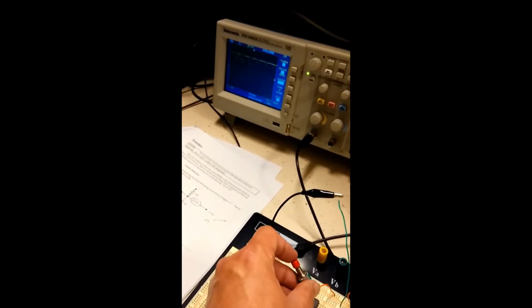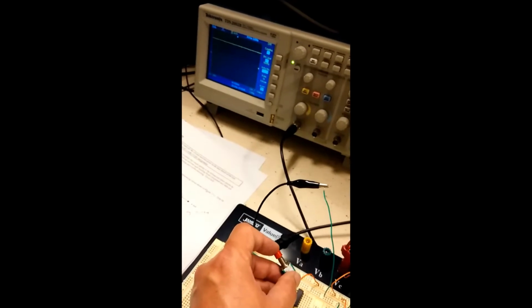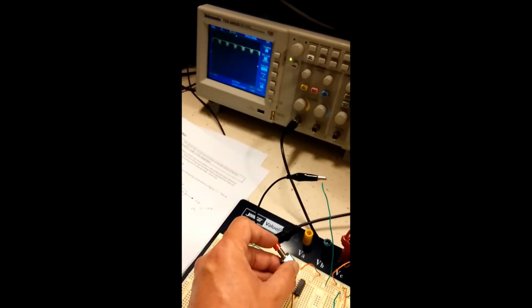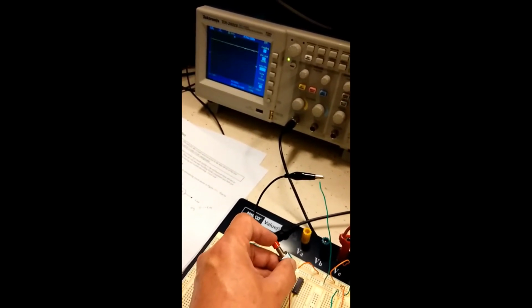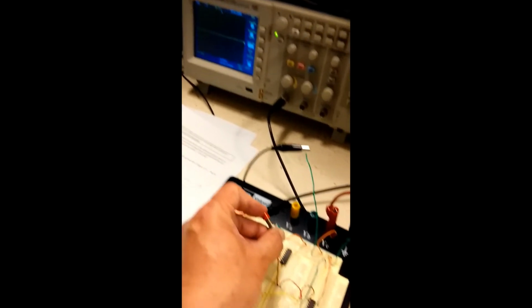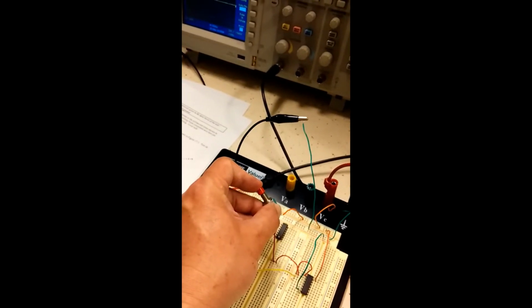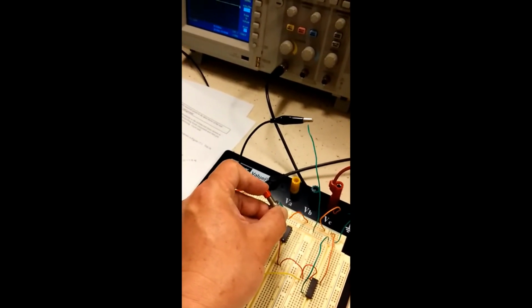You can see the quick response from the oscilloscope. Now it's turned on. The switch on means input A and input B are 5 volts.